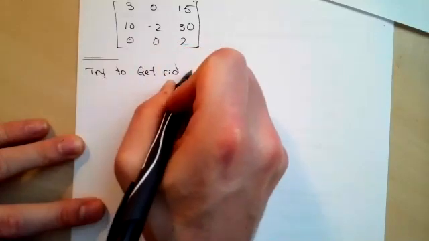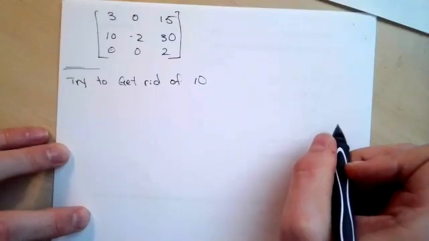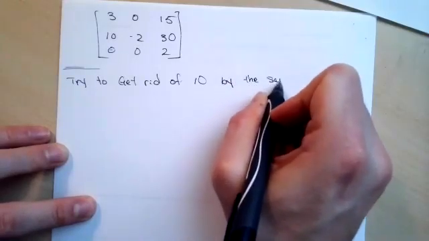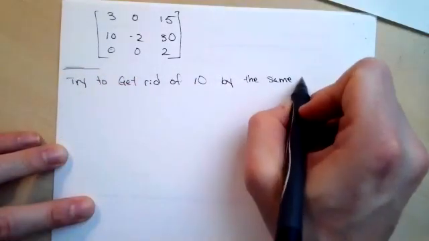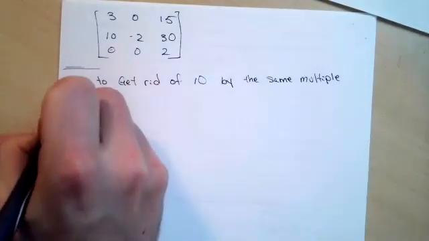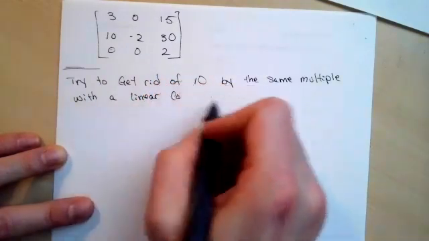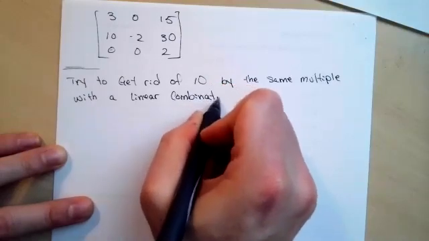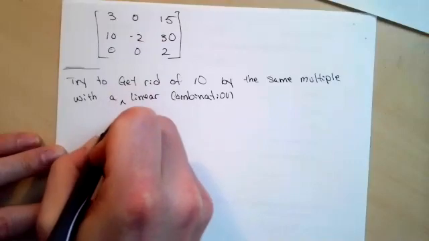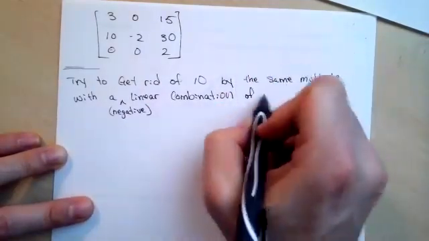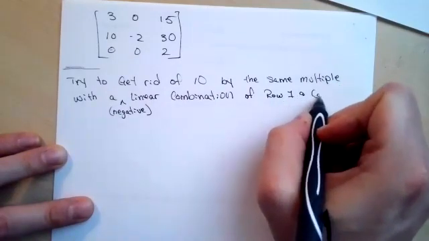So our question now is to try to get rid of the 10 by the same linear combination, let's say the same multiple, with a negative linear combination of row 1 and column 2.